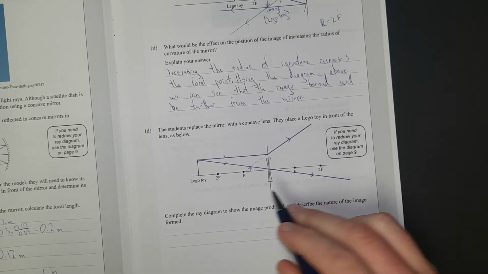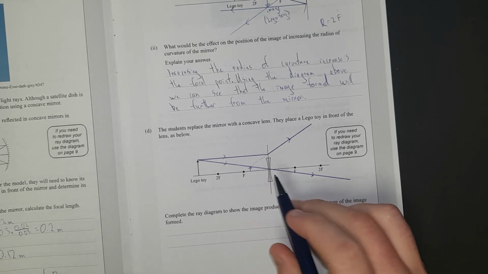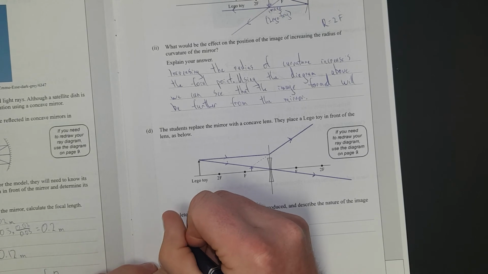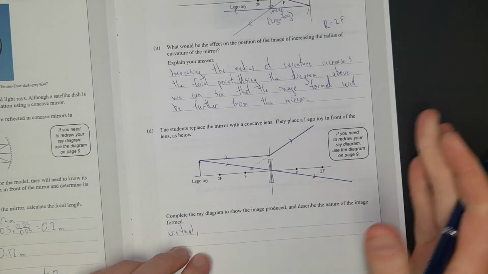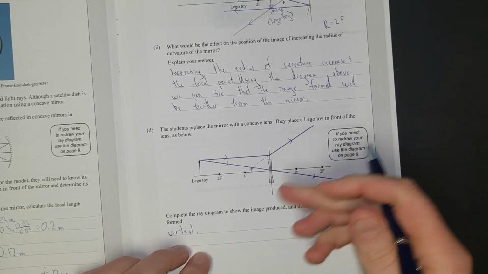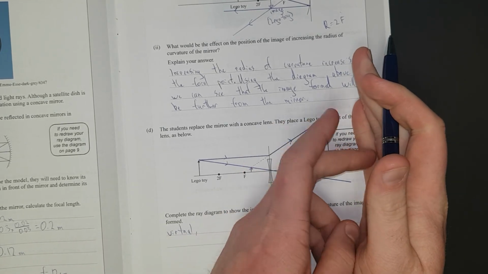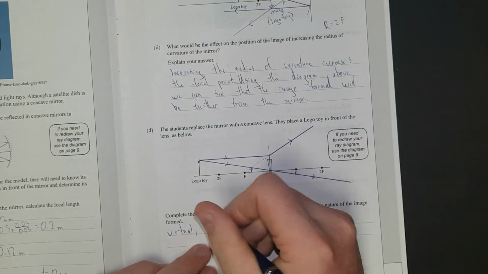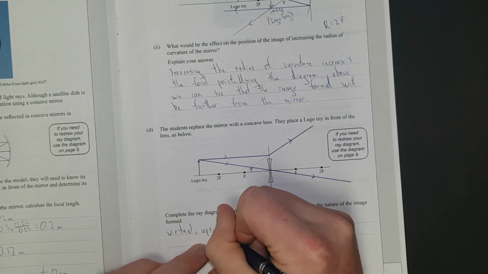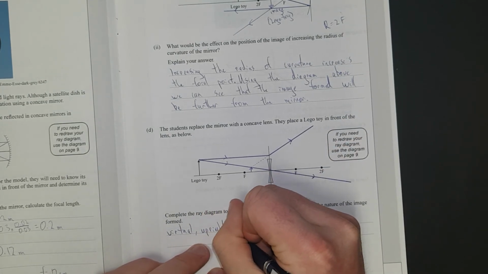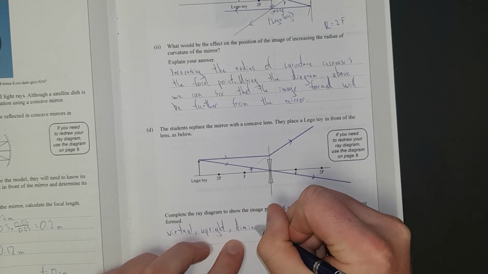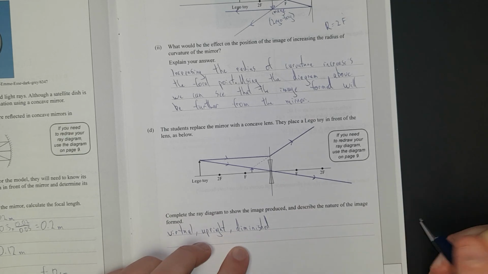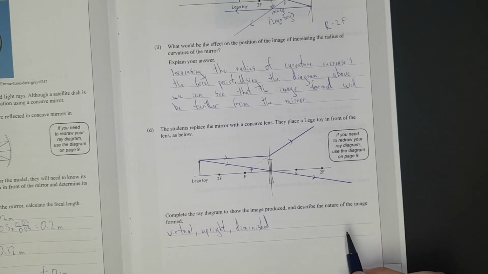And does it want to label it? No, it doesn't ask to label it. This is our image formed. It is virtual because if you had a screen over here, you could never project this image onto a screen because it would never go in focus. So it's virtual, upright, and it's diminished, because it's smaller. I think that's really about it.